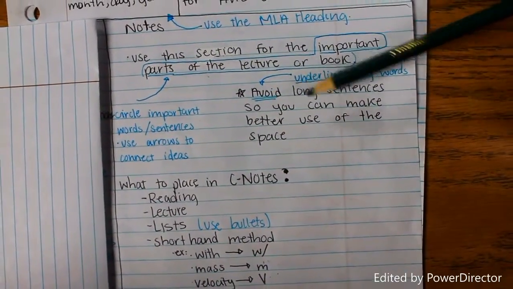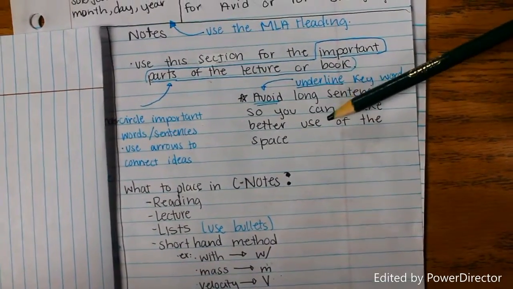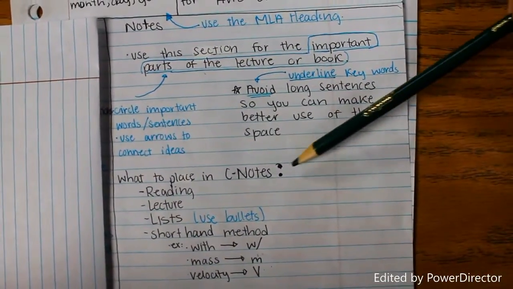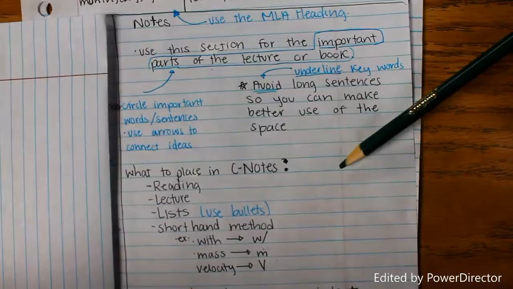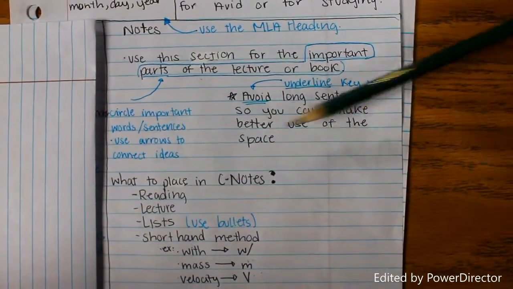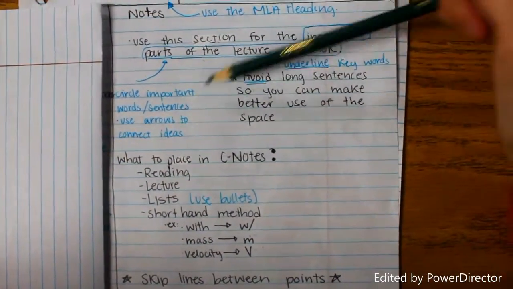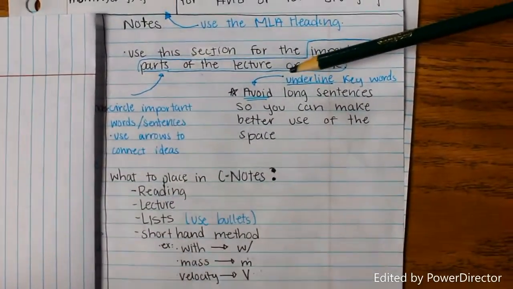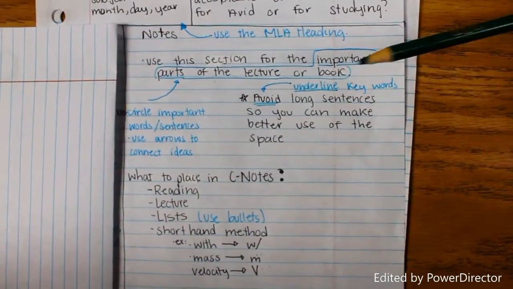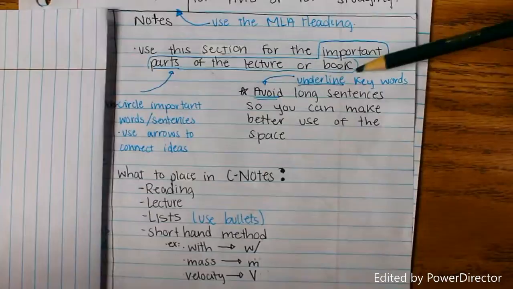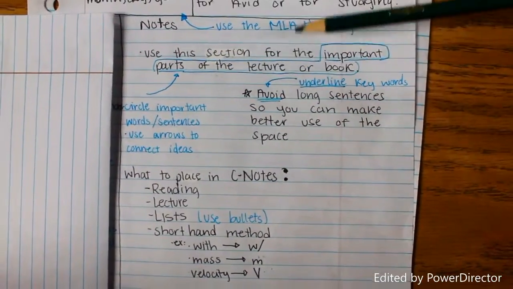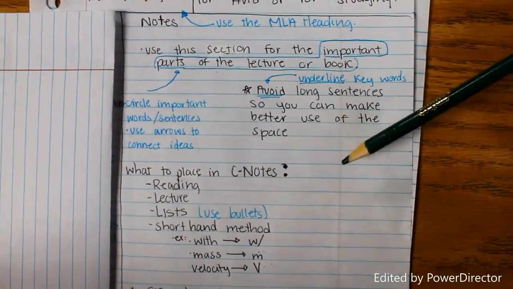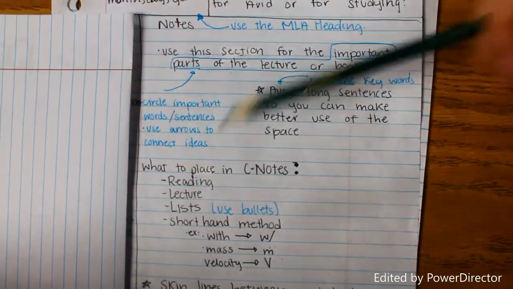So you're avoiding long sentences so you can make better use of the space. So if you made that longer, it'd be useless when you can just make it shorter like this and paraphrase it. And you don't have to, but it helps if you circle important words or sentences, and you use arrows to point where you're talking about.